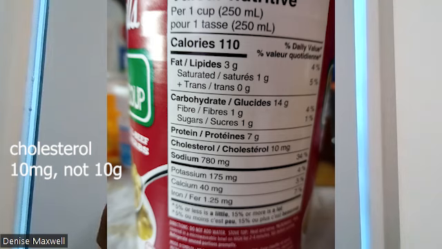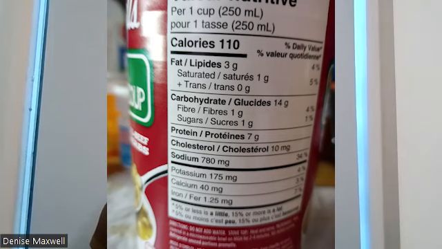And sodium is 780 milligrams. And I will be talking about cholesterol in another video. And the rest of the nutrients are very common on the nutrition facts table. Now, what do those numbers mean?